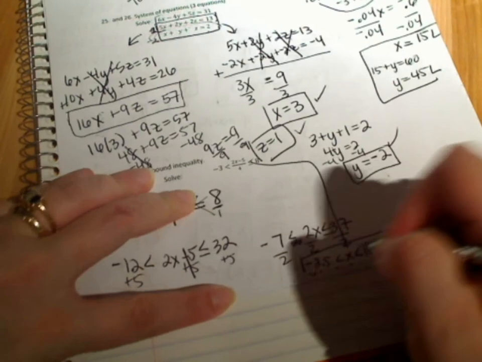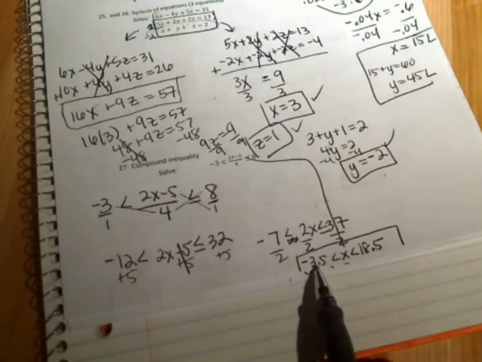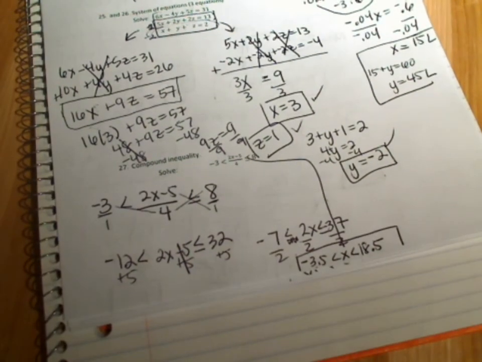And that is your answer. You want x alone in the middle. You want a smaller number on the left and a larger number on the right, so you're done right there.